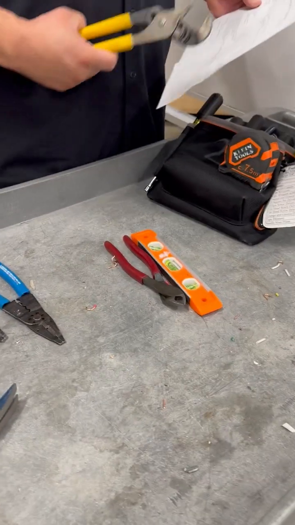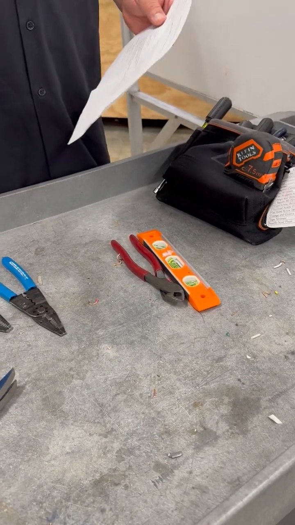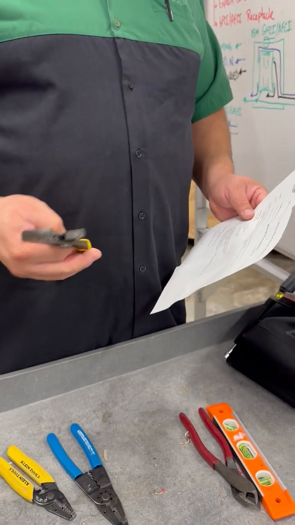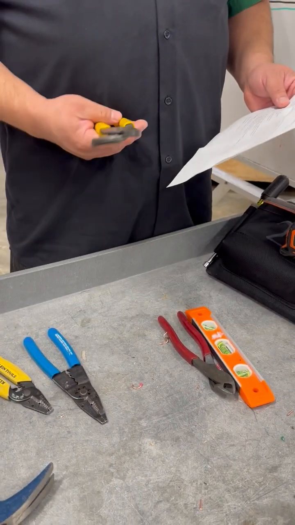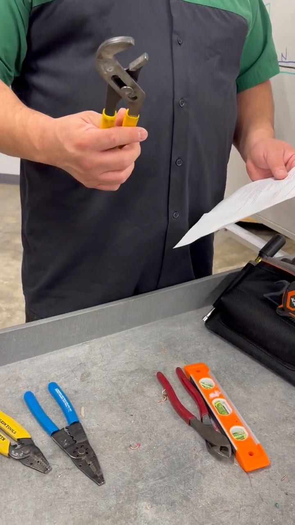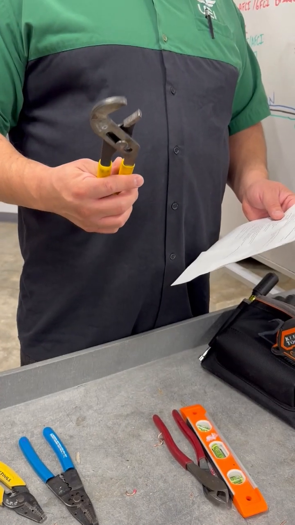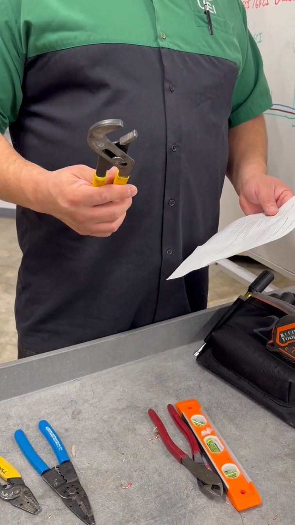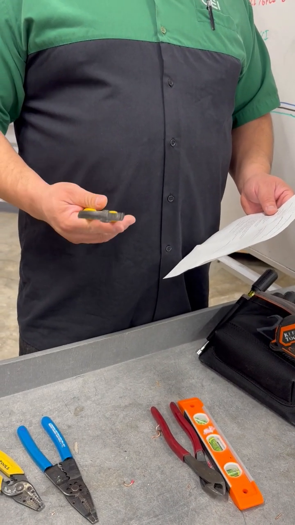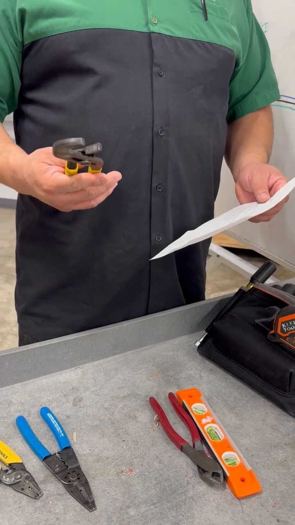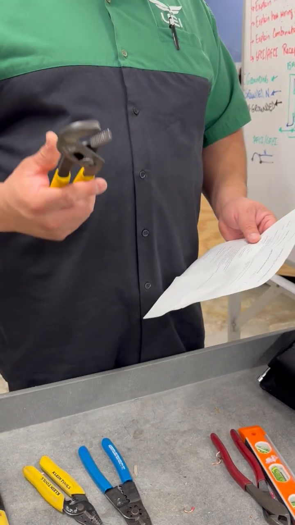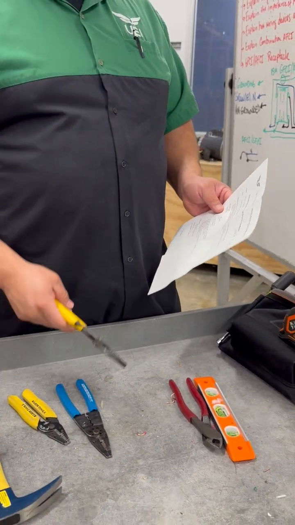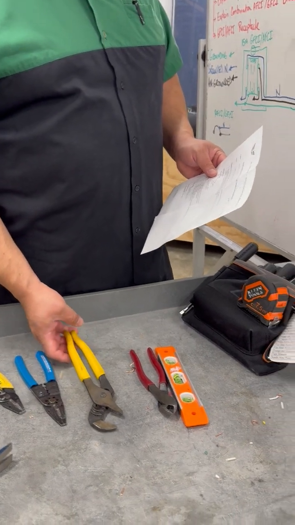One of the things I see here on the list is called channel lock pliers. I always illustrate to my students the proper names. So this is a tongue and groove plier. Some people call it a pump plier. Channel lock, I illustrate to them, is a brand name. It's one of the first brands that came out with the tool, so everybody honors the name of the tool with that first brand that brought it out.